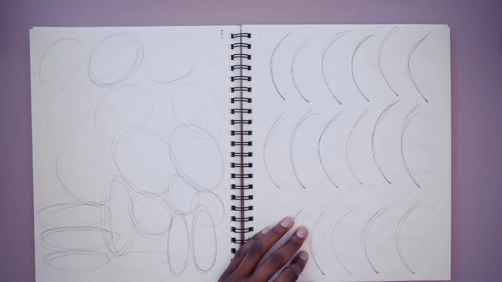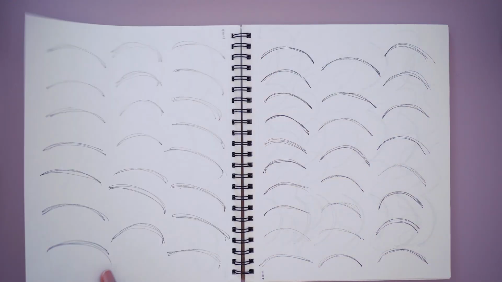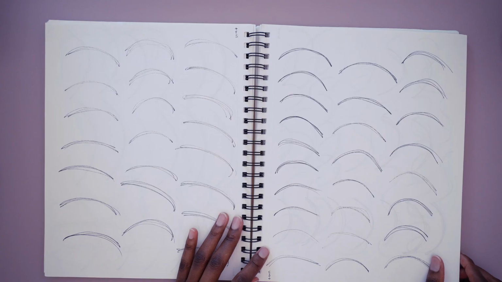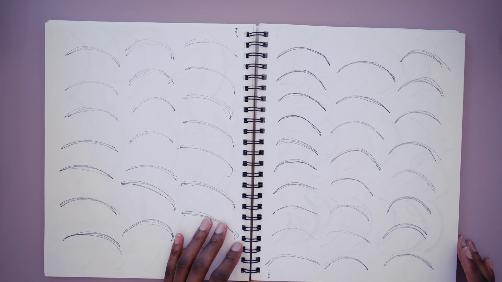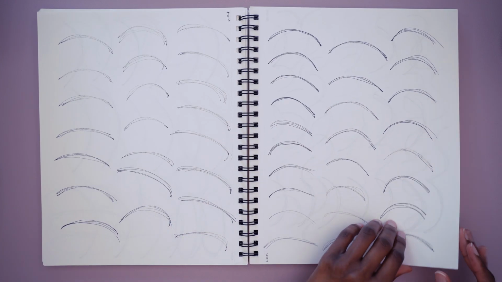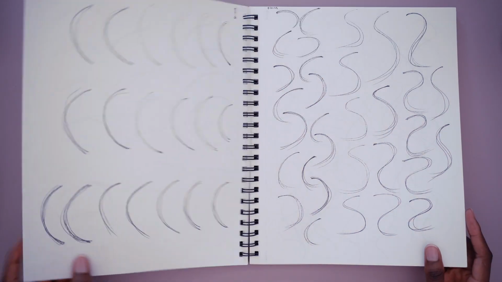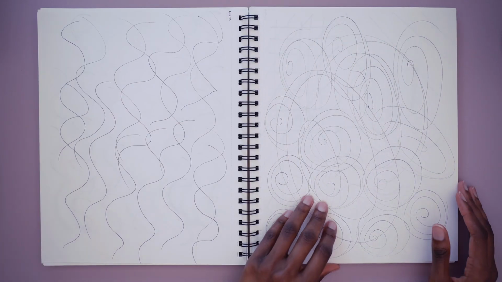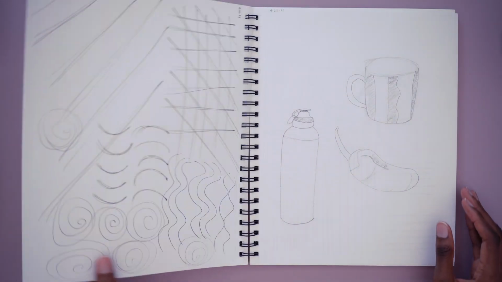I would call them just elegant lines, but not in a stuffy way. They're kind of like poetry, if that makes sense. So that's what he teaches you, to be free and flowy with your lines, but definitely with control.